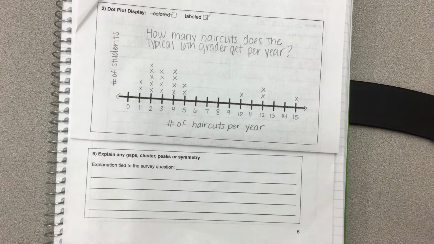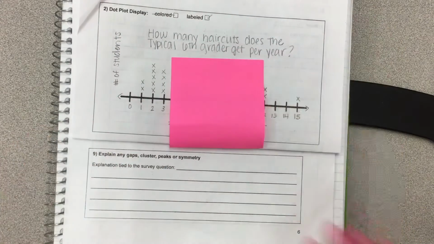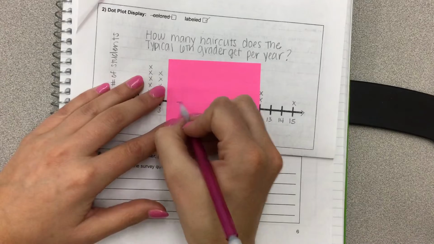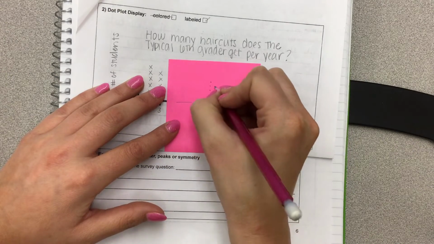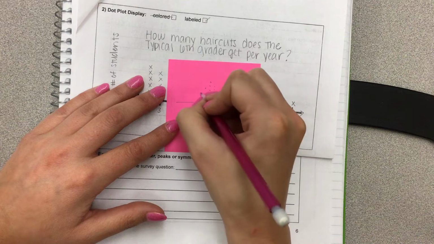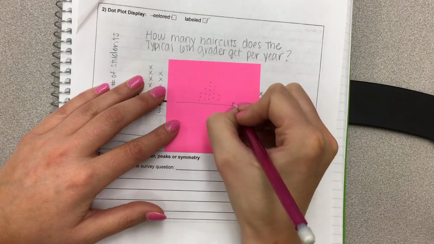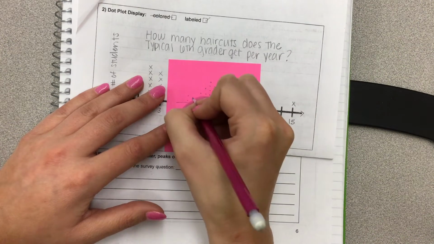But sometimes graphs might have a nice, and I'm just drawing this quickly, but you might have a line plot and we might have some dots going up like here, and then it gets kind of smaller, and then you might have 1 or 2 and 1 or 2 and 1.